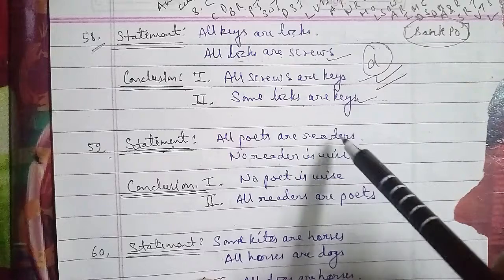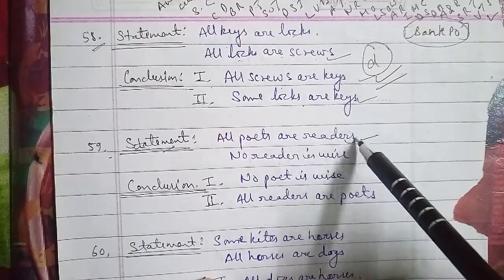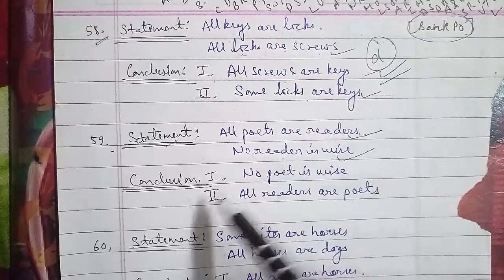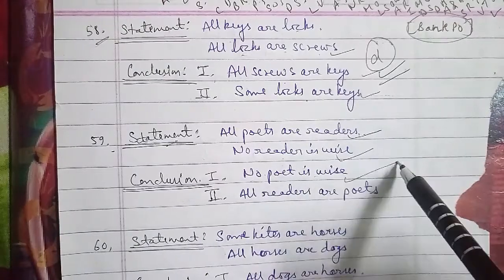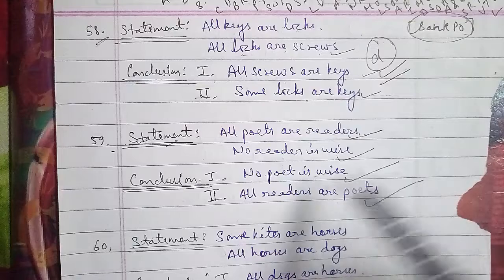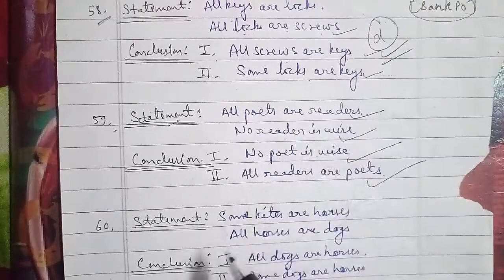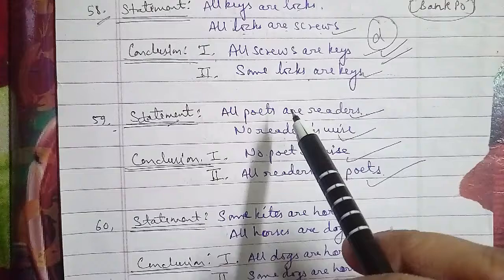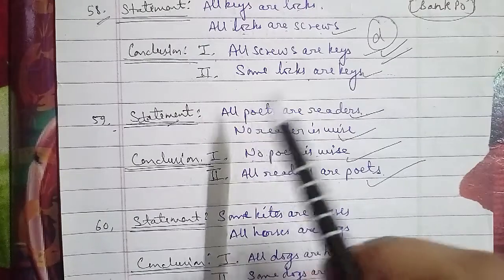Conclusion one is no poet is wise. Second conclusion is all readers are poets. With regard to that, since one premise is negative, the conclusion must be negative, so only the first conclusion will follow. For this reason we will go ahead with option A, and option A will be the right answer for this question.